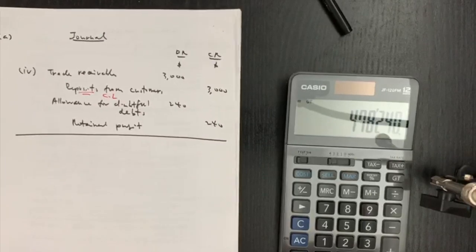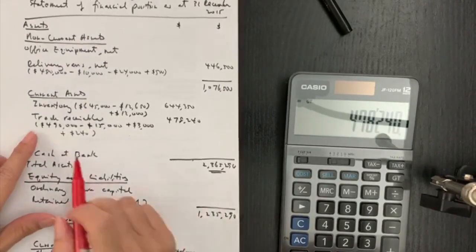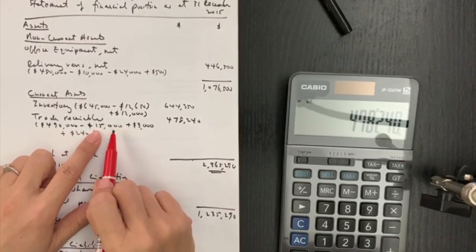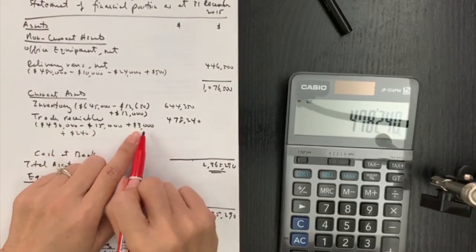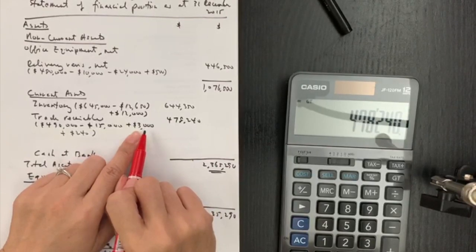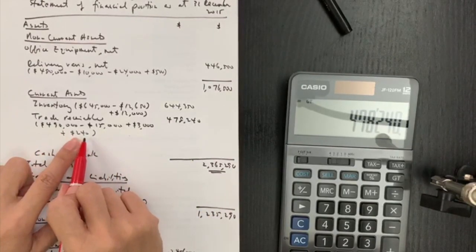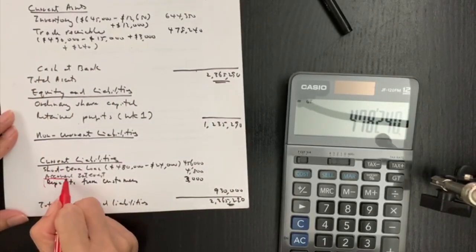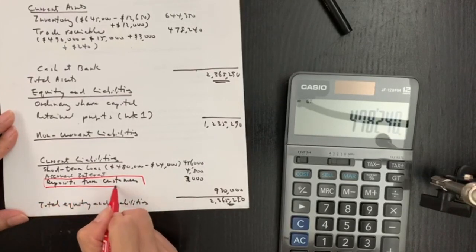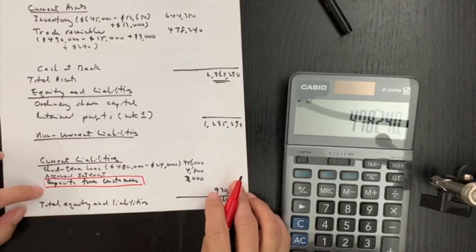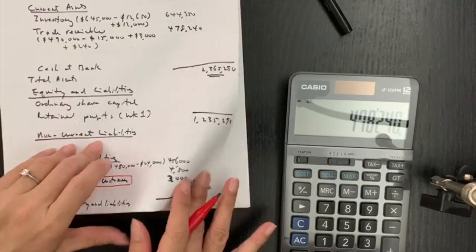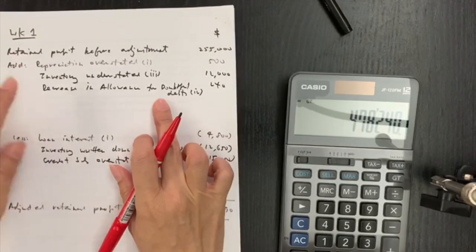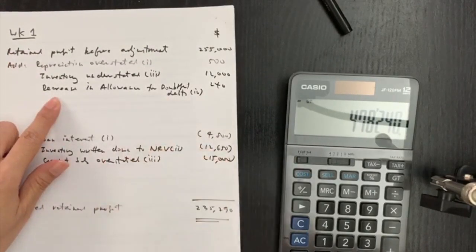So after the analysis, for trade receivable, this is the adjustment. We minus 15,000 for sales overstated, and then plus this deposit, which should not be deducted from the trade receivable, and also this decrease in allowance for doubtful debts. And the special thing in this question: what is the treatment for deposit from customer? It should be a kind of current liability according to the realization concept. And finally, here we have the decrease in allowance for doubtful debts affecting the retained profits.